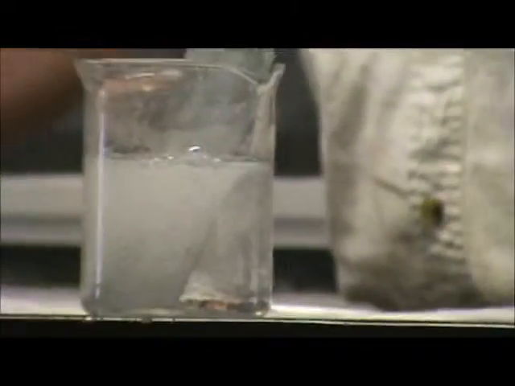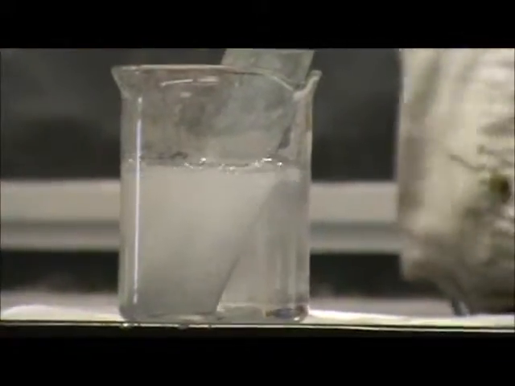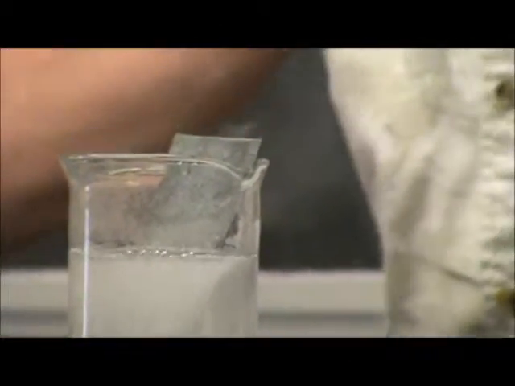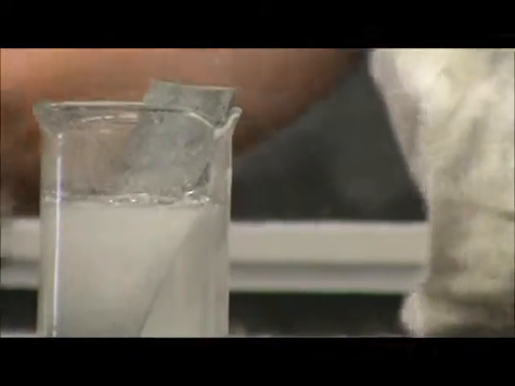Look, lots of bubbles. What's in the bubbles? Air? Oxygen? What's in the bubbles? Hydrogen. Complete the problem set, please, for Monday.